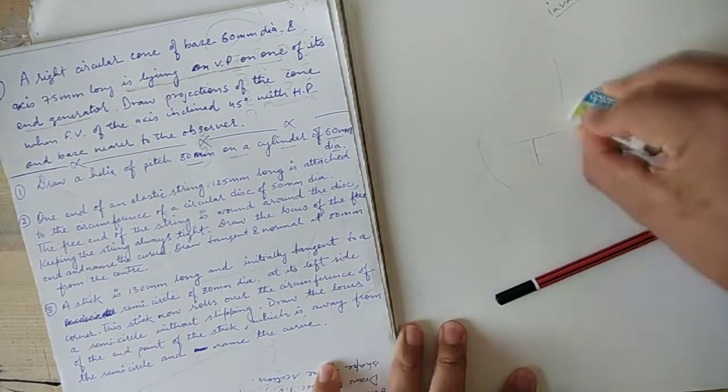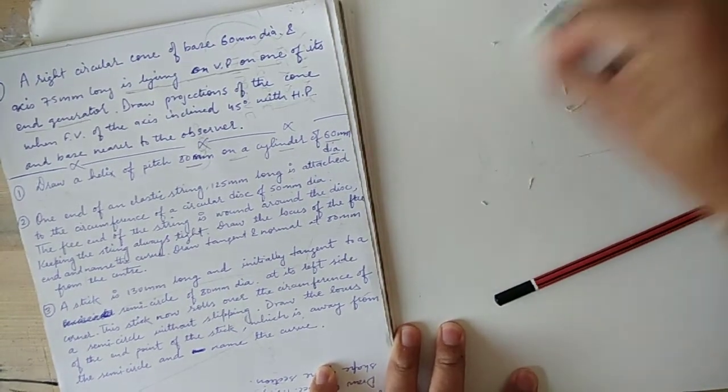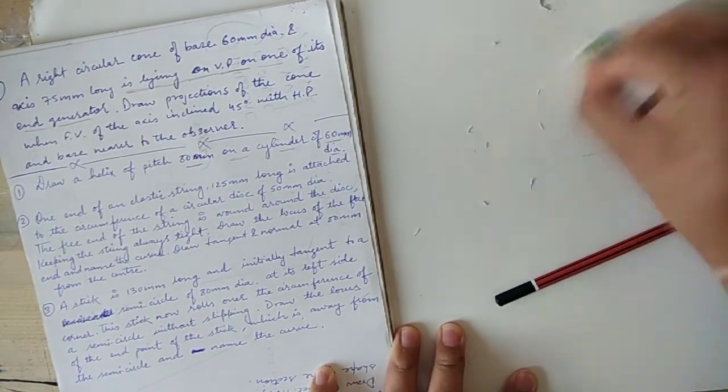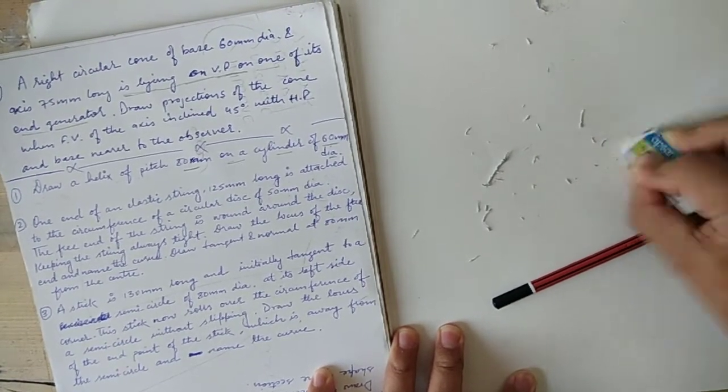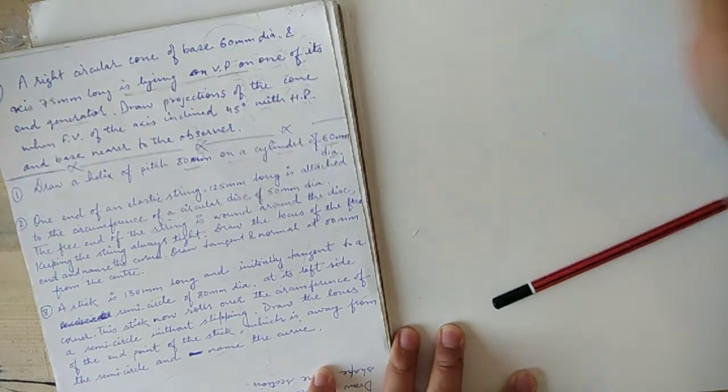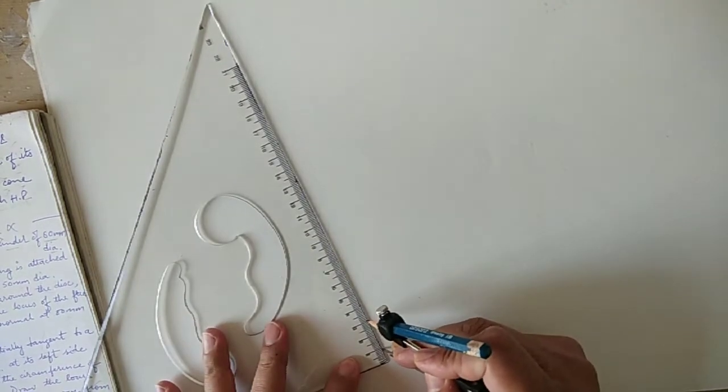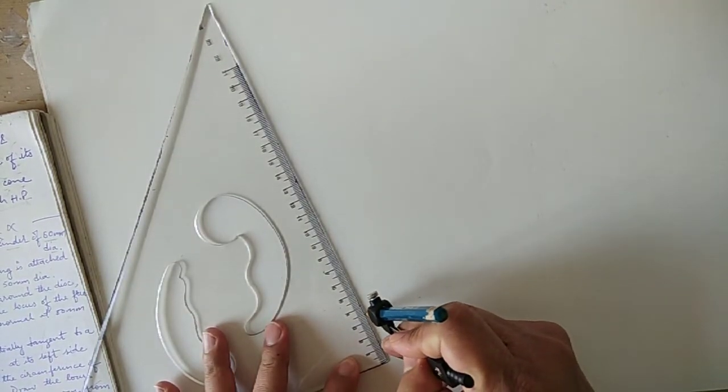So now we will discuss the second question, the procedure to complete an involute problem. So now the first step is to always draw a circle of given radius.